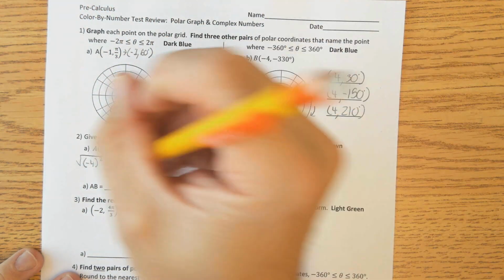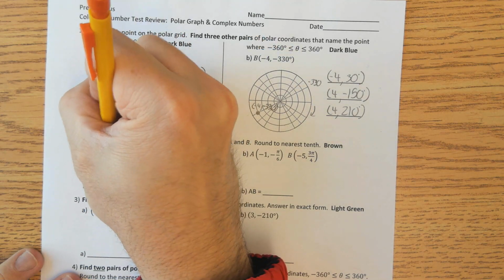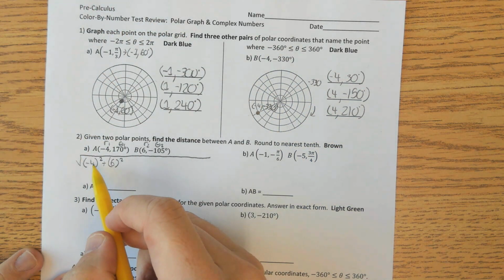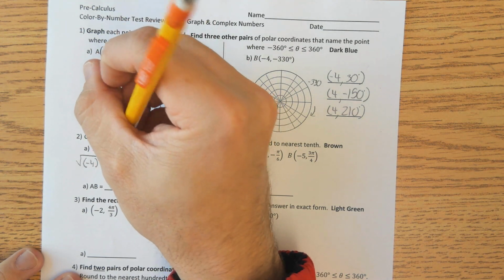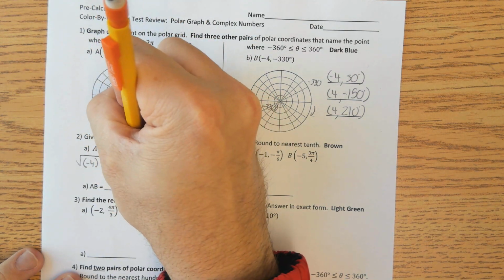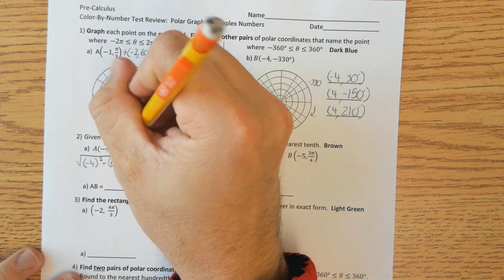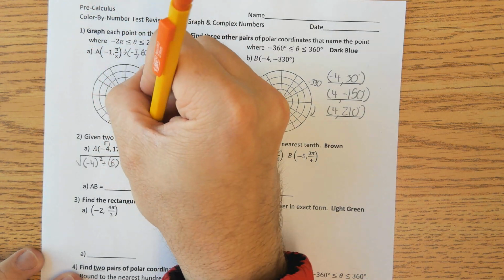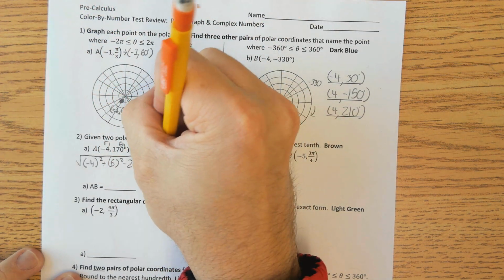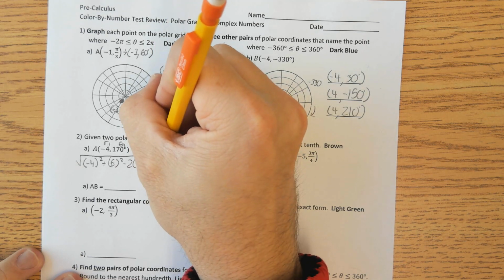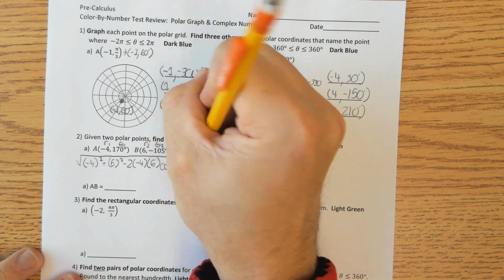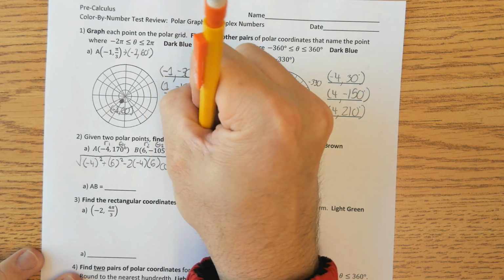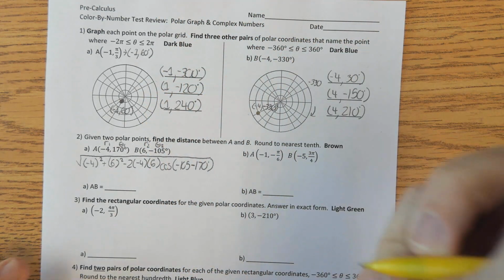So it's going to be r1 squared plus r2 squared. Again, make sure you put parentheses around it if you're going to leave a negative there. Minus 2 times r1 times r2 times cosine of theta 2 minus theta 1. So negative 105 minus theta 1, which is 170.